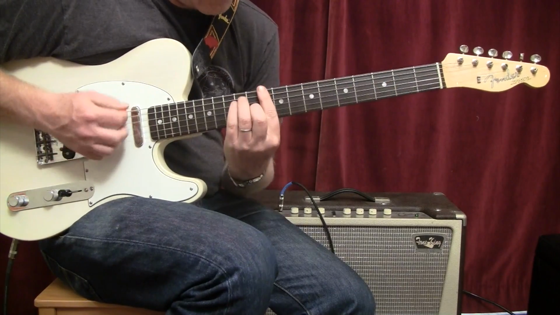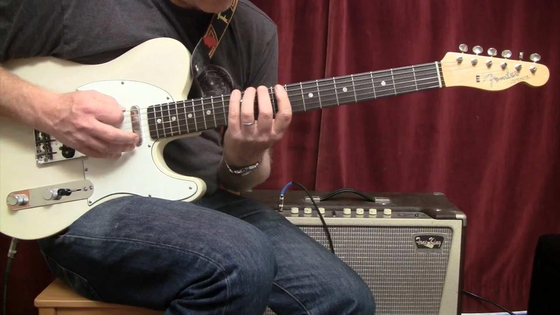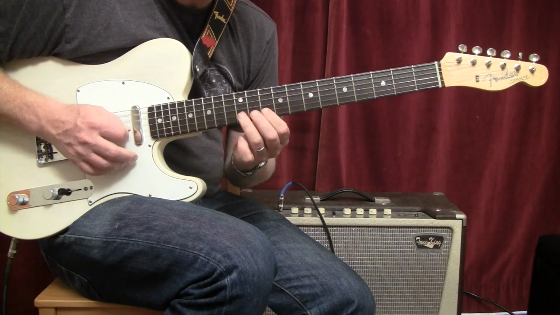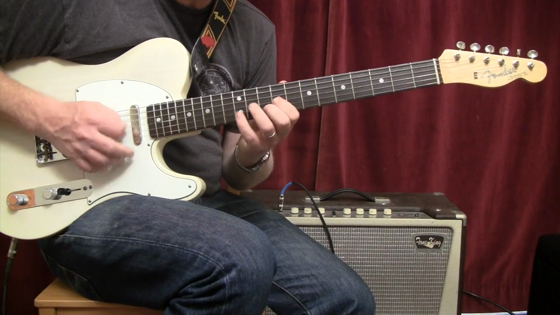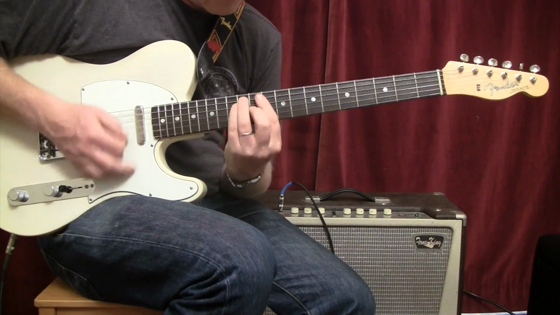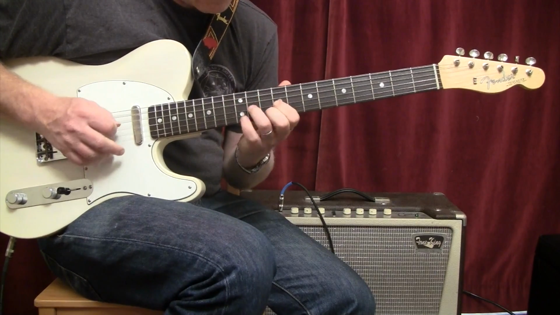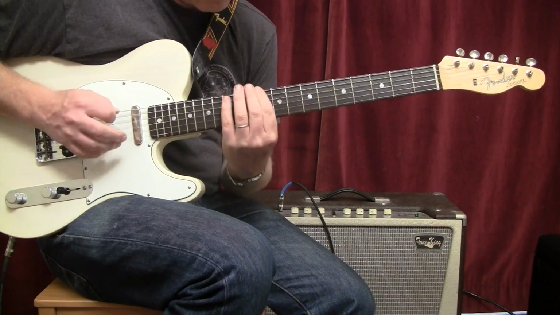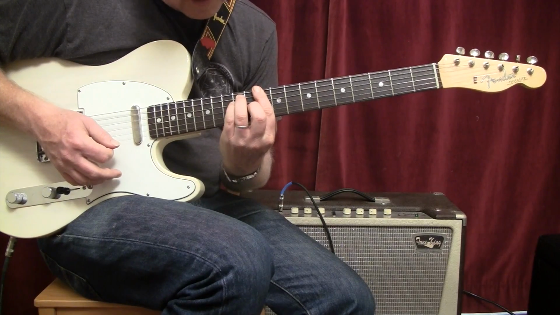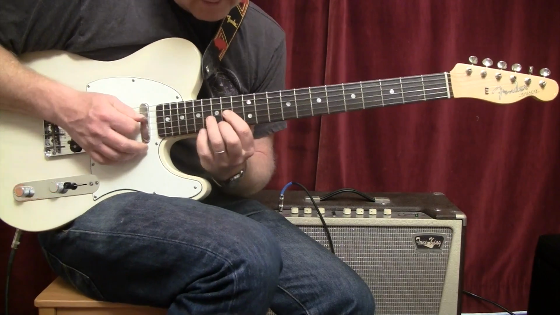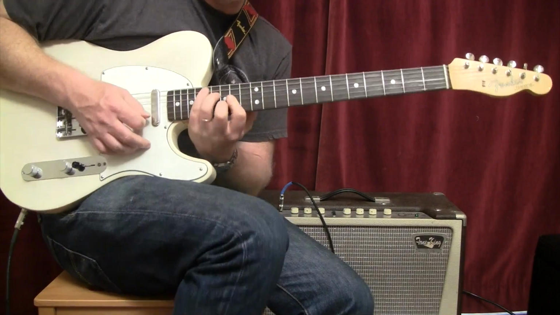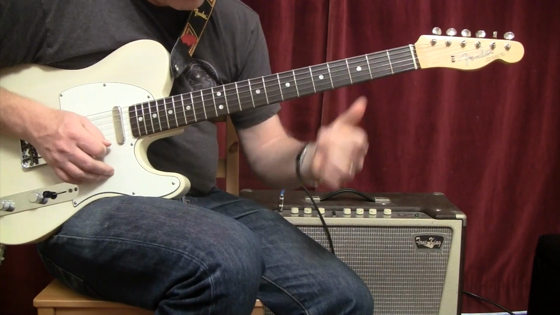Same as G at the 3rd fret, but here we're at the 10th fret. 10, 12, 9, 12, 9, 12, 9, 11, 10, 12, 10, 12. Then we move up to the next D, which would be all the way up the neck here. And this is the octave, and we've already played all that, so that would be our D.